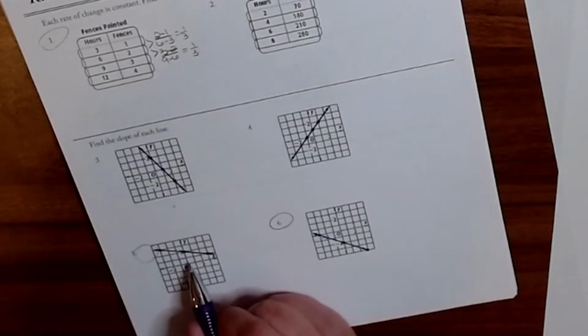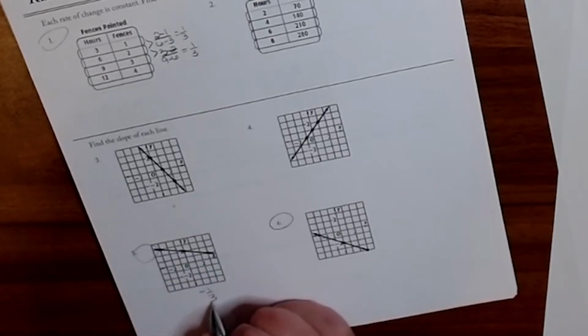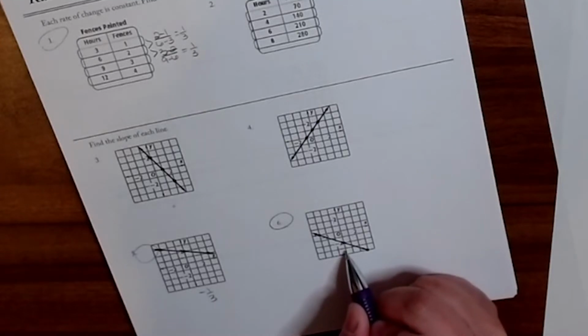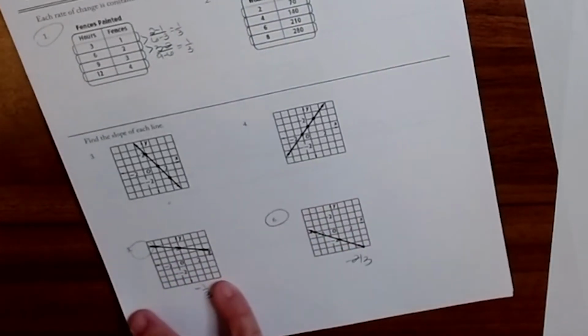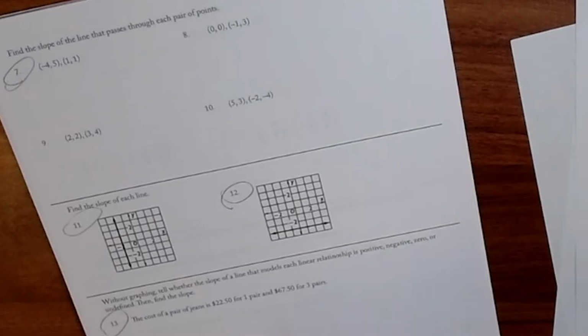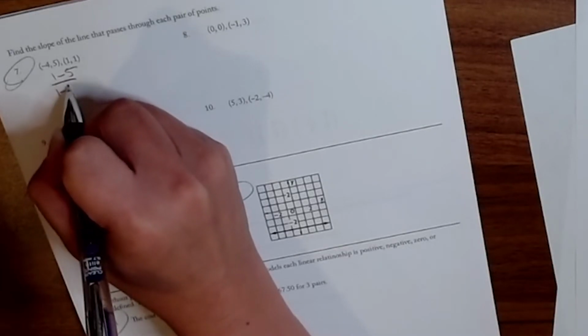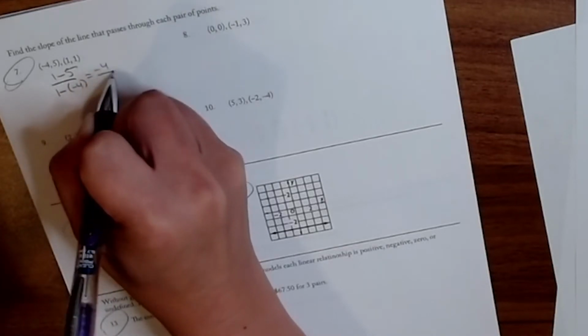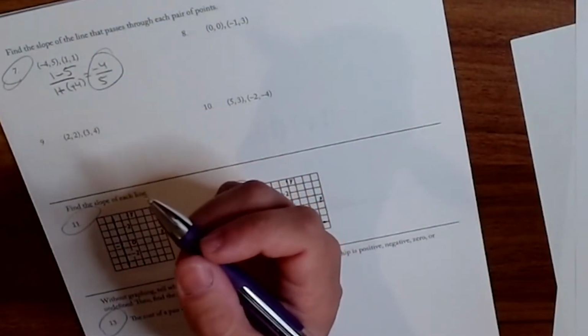Okay, so now here I'm going to go down 1, and I'm going to go over 3, so that's a negative 1/3. Here I'm going to go down, looks like 1, 2, and I'm going to go over 3, so that's negative 2/3. Okay, so I'm going to find the slope now between the 2 points, and so I'm taking my y values and I'm subtracting them from my x values. So 1 minus 5 over 1 minus a negative 4, so negative 4 over, those two negatives become a positive, which is 5, so that's negative 4/5.